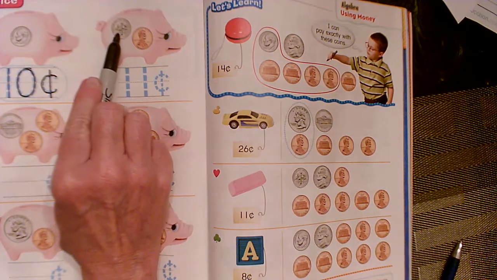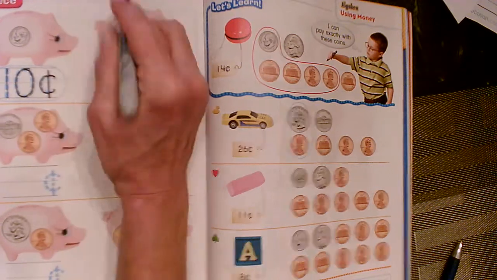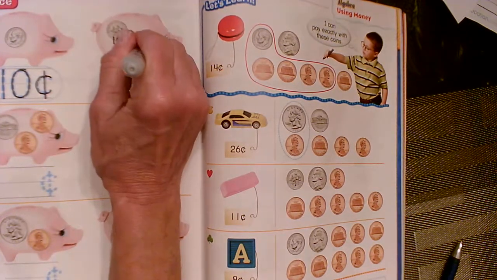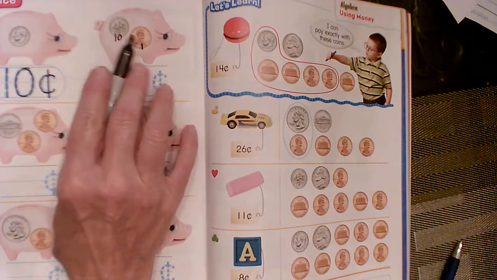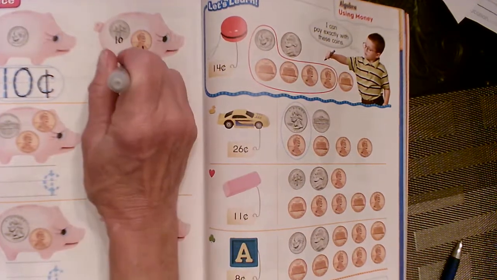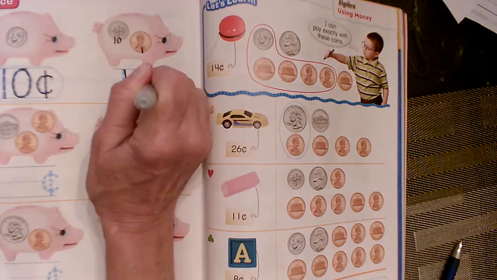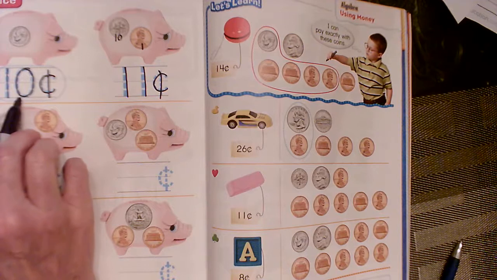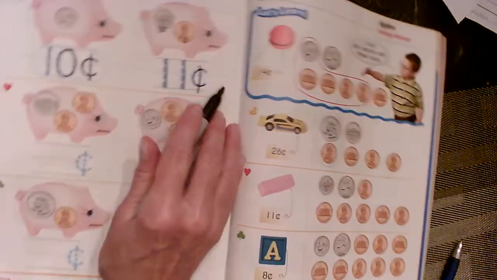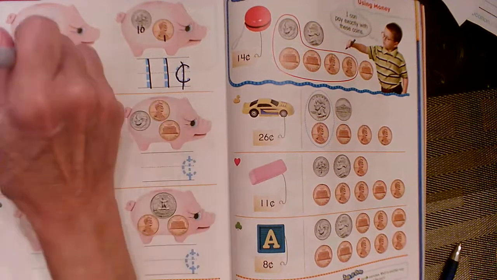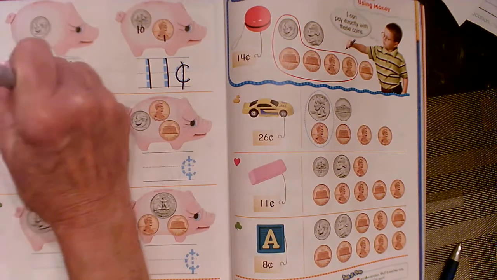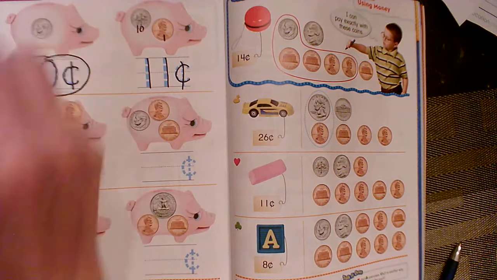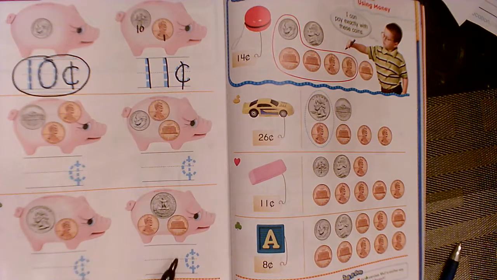Here's the tail of the dime. So we have 10 and 1. 10, 11. 11 cents. We know that the number 10 is less than 11, correct? So remember I told you we were going to circle the lesser amount. Okay, I want you to finish this page, boys and girls, and I'll see you next time.